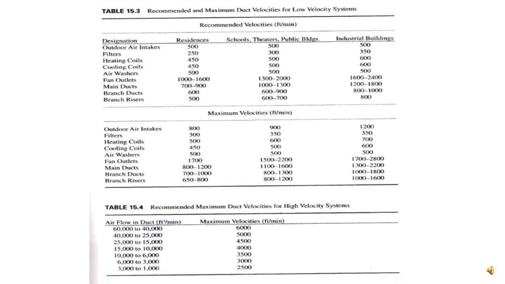Yes, this is the table that I mentioned. For example, we have the recommended velocities for residences, recommended velocities for schools, theaters and public buildings, and the last one is the recommended velocities for industrial buildings. However, in this table we also have the range for maximum velocities.